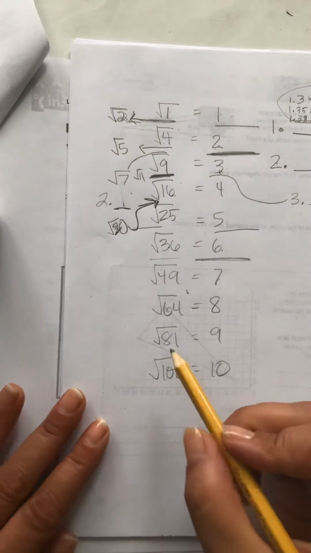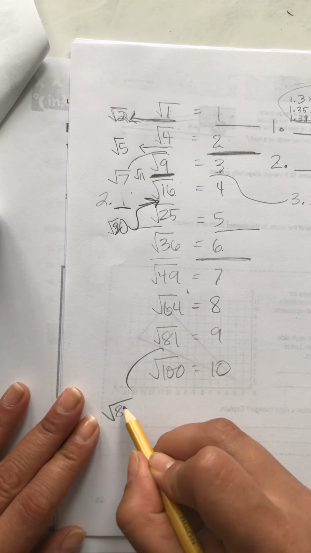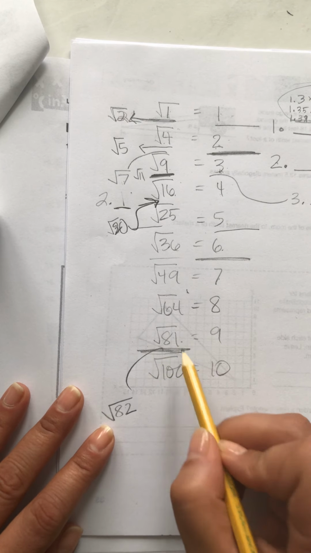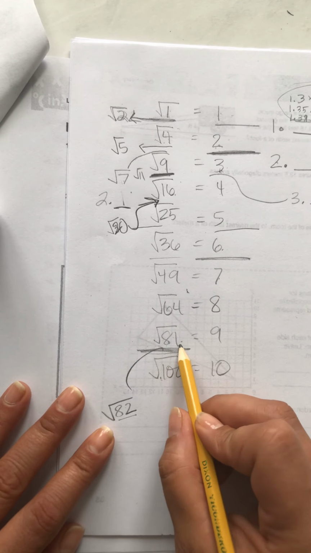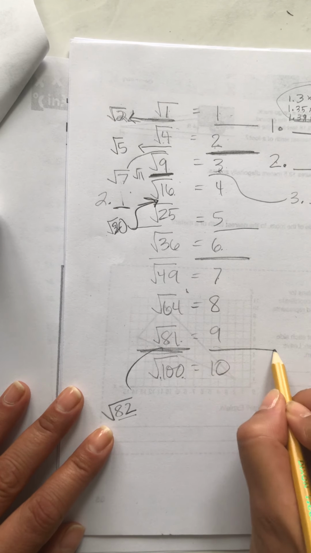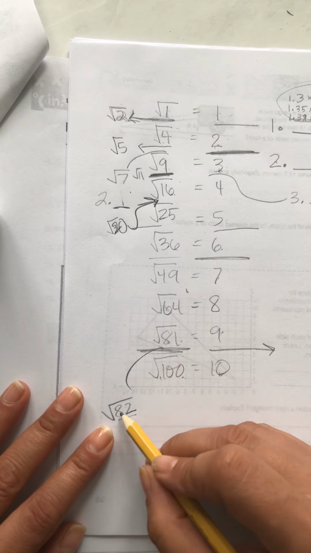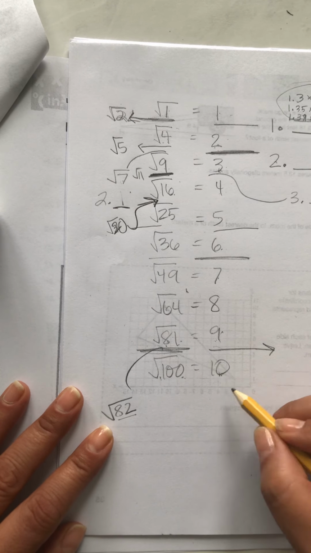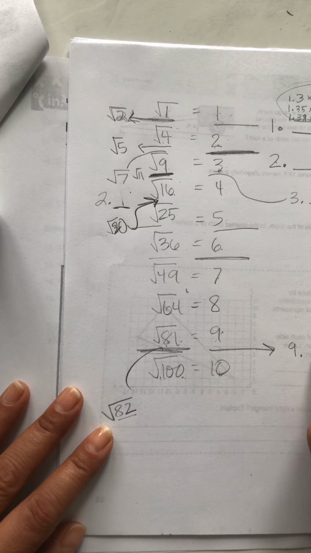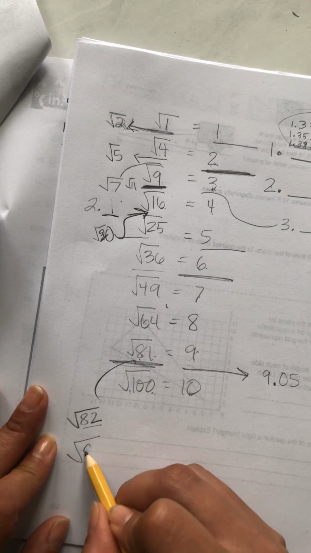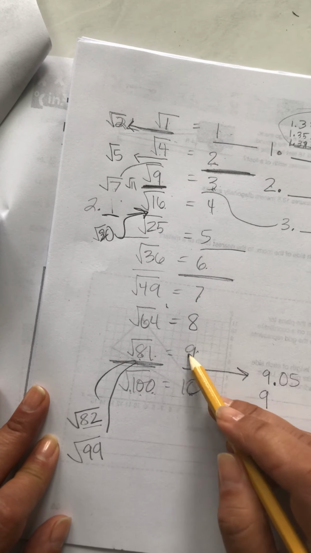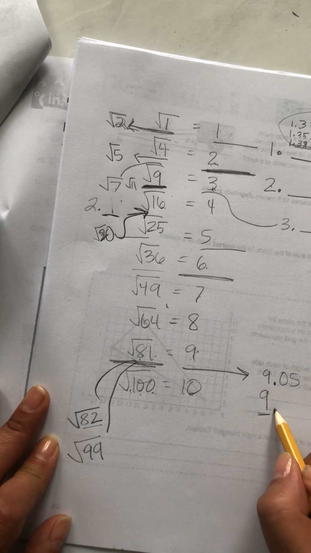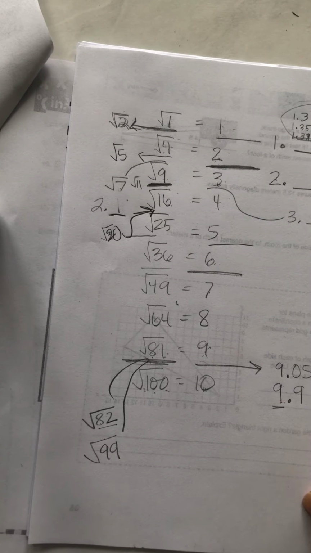So if you had the square root of 82, you know it falls between the perfect squares of 81 and 100. But because 82 is so close to 81, you know your square root is going to be between 9 and 10, and closer to 9 than 10. So it's going to be like 9.1 or even 9.05. But if you had the square root of 99, obviously that's closer to 100. So you know your number is going to be closer to 10 than to 9. Your whole number is still going to be 9, but it might be like 9.9. And that's how you estimate.